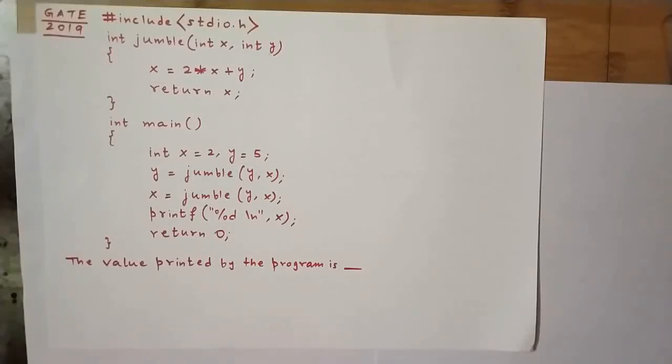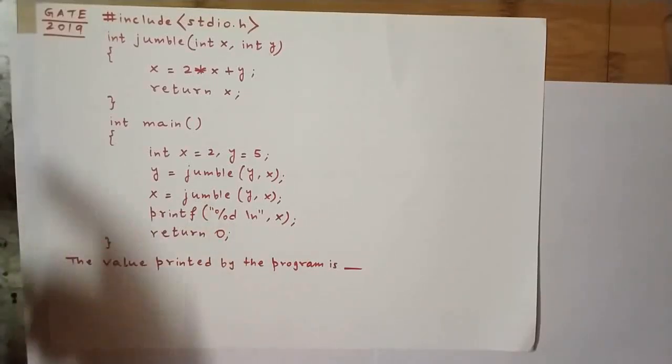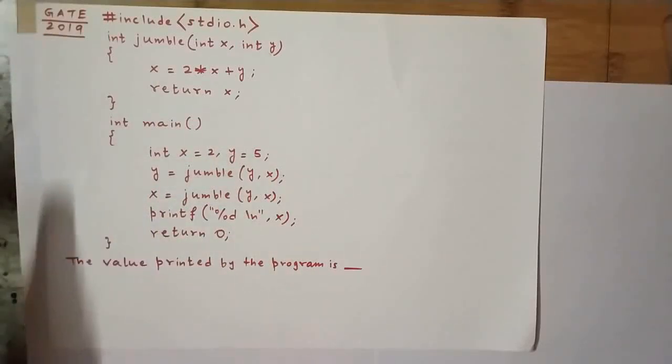Here we are trying to solve another question which was asked in the recently concluded GATE 2019 examination. The interesting thing here is we are to find the value printed by the given piece of code. Now there are two functions here. There is the jumble function and there is the main function.